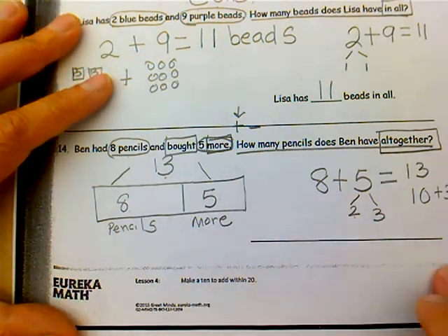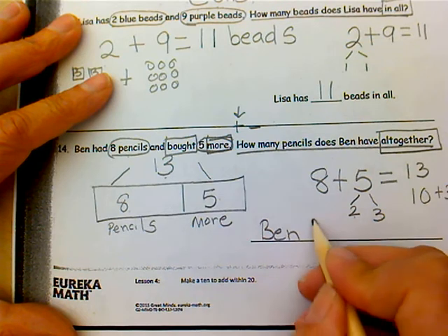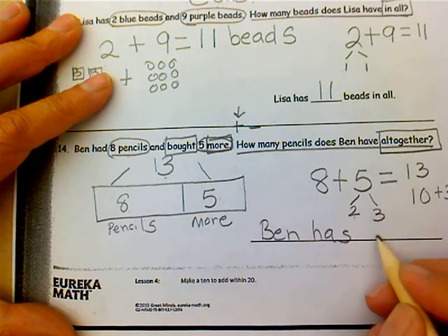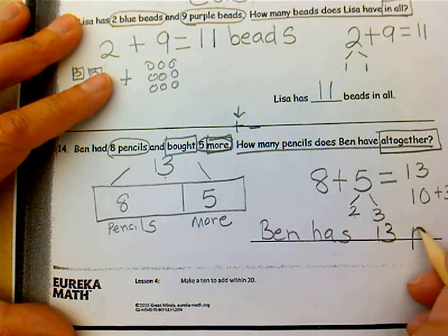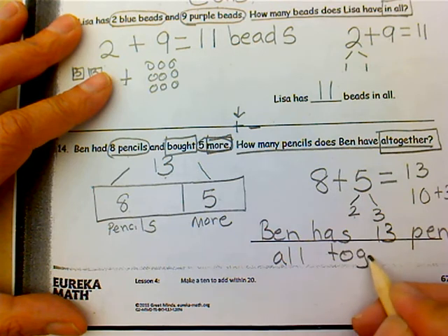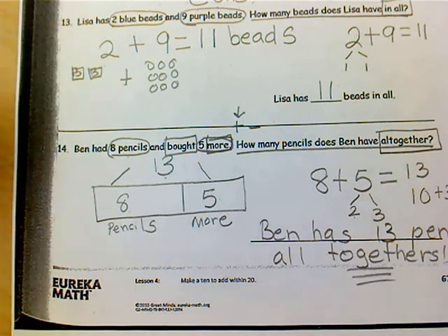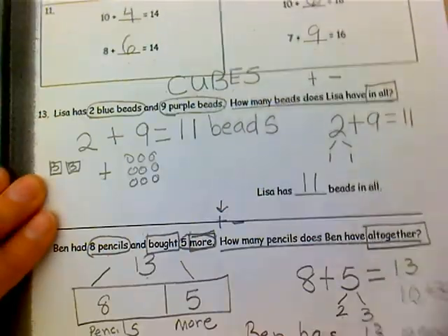So I would answer this problem by saying Ben has 13 pencils all together. He has 13 pencils all together. All right, very, very fine.